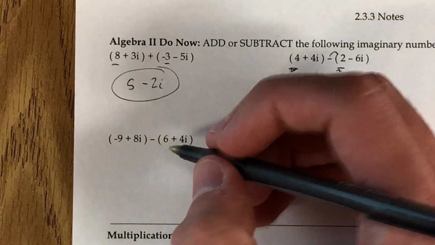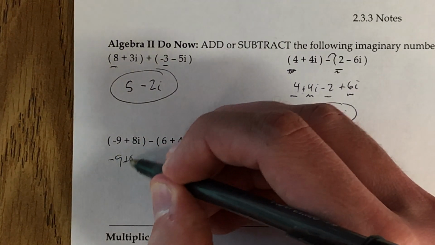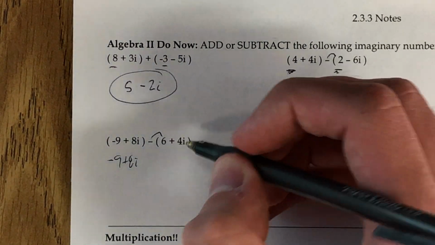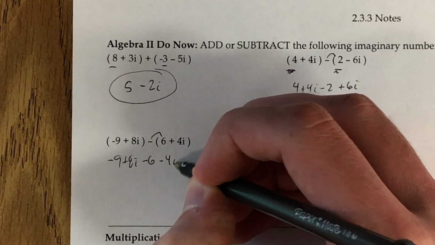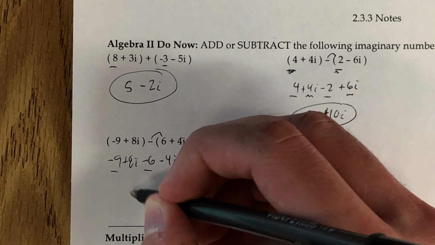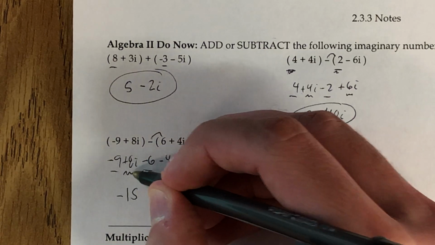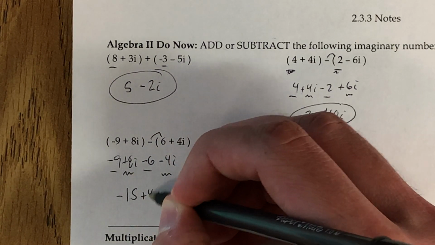Over here, again, subtraction. So let's distribute that negative, like multiplying by negative 1. Negative 6 there. Negative 1 times 4 is negative 4i, combine like terms. Negative 9 minus 6 is negative 15. 8i minus 4i would be 4i.